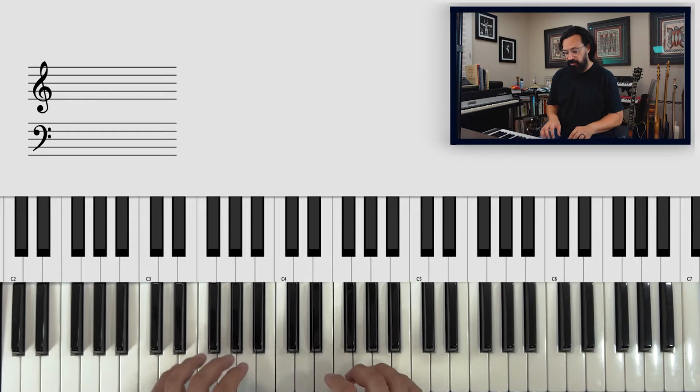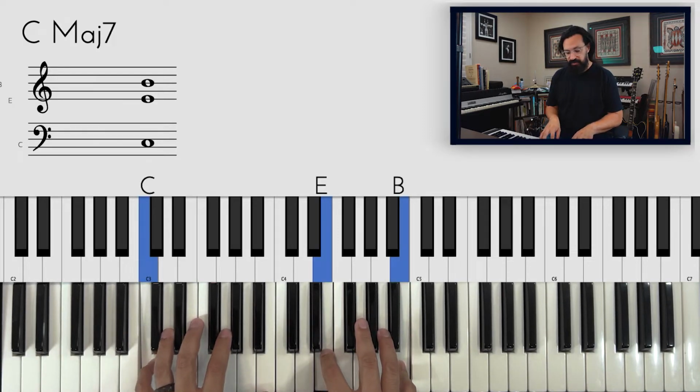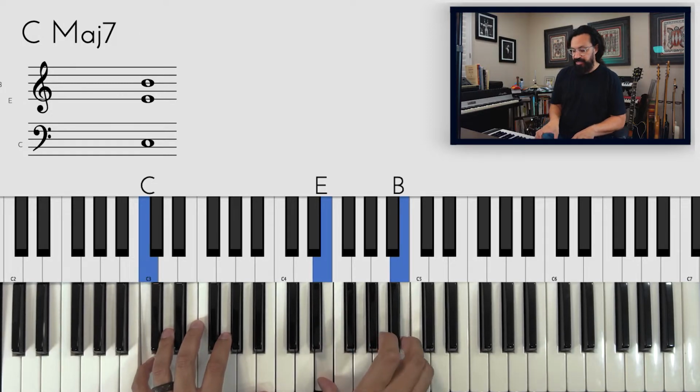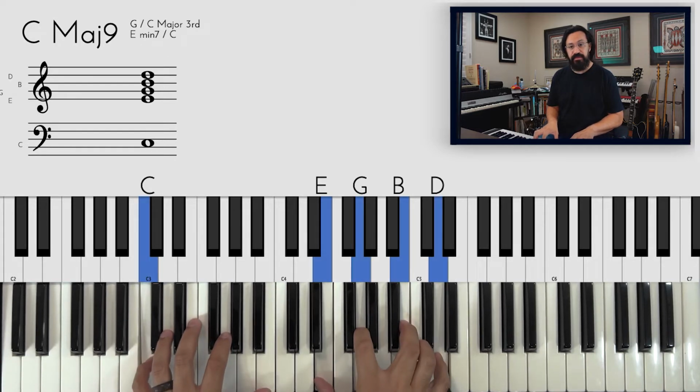Now that we went over that, let's see how it appears on the piano and go into a little bit more detail on what inversions to work with. All right, let's start off with our major seventh shell voicing. In C, we have our root, third, and seventh, major third, major seventh. And then we're going to just add our fifth and our ninth, and you get a nice voicing like this.